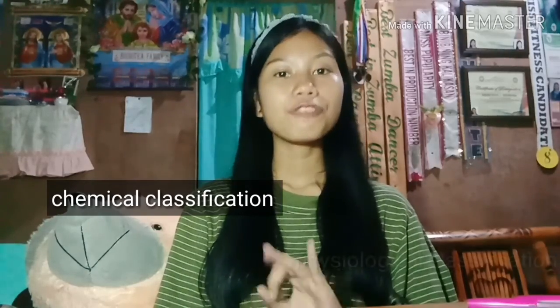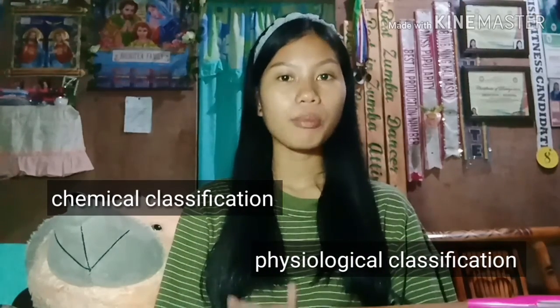So for the classification of carbohydrates, we have here the chemical classification of carbohydrates and the physiological classification of carbohydrates. For the chemical classification, we all know that carbohydrates are also called carbs, and they are defined as an aldehydic or ketonic compound with a small number of hydroxylic groups.